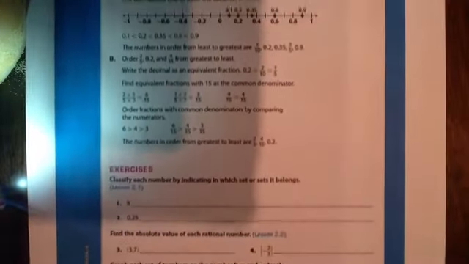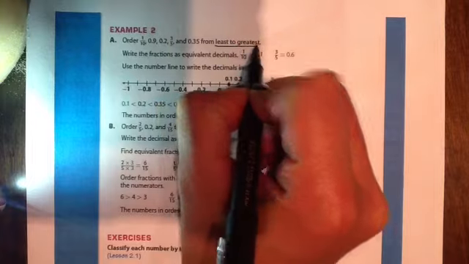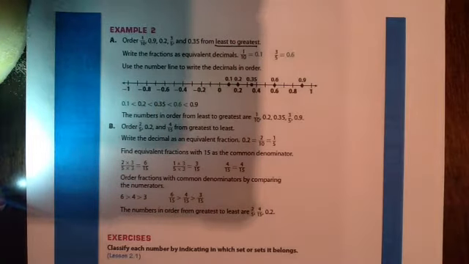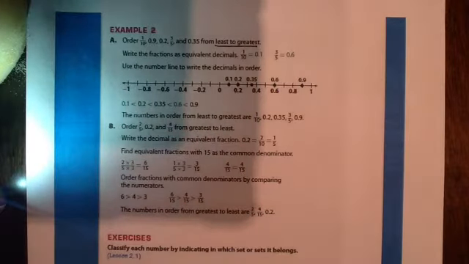On the last page of the study guide, the example is showing you how to put rational numbers in order. And in this case, we're going from least to greatest. Notice that they're giving you some fractions and some decimals. So we talked 2 days on how to change a fraction to a decimal and a decimal to a fraction.